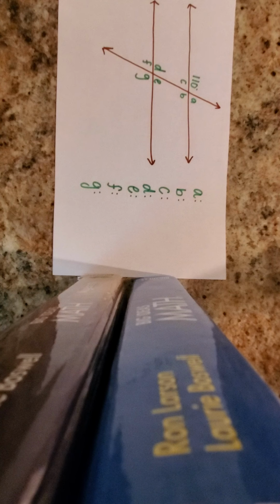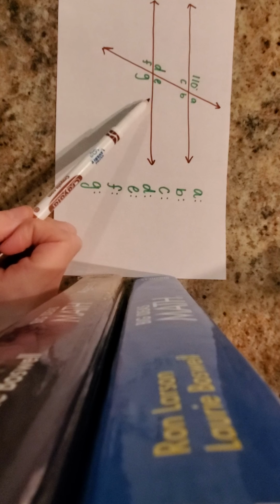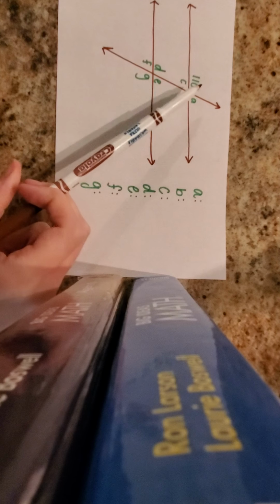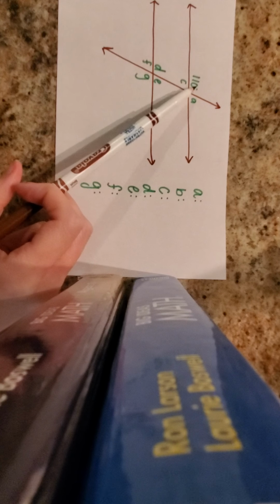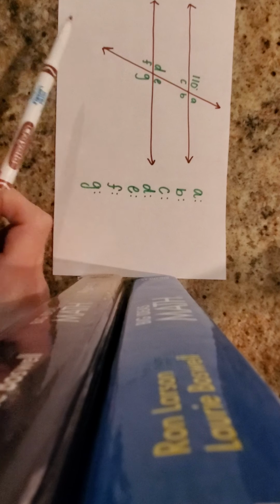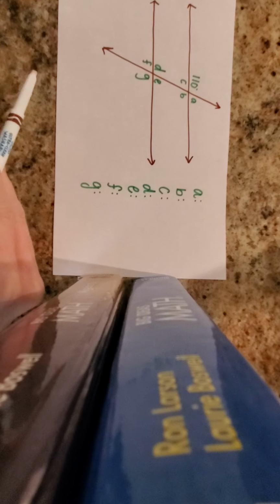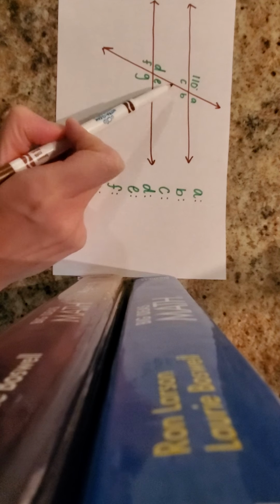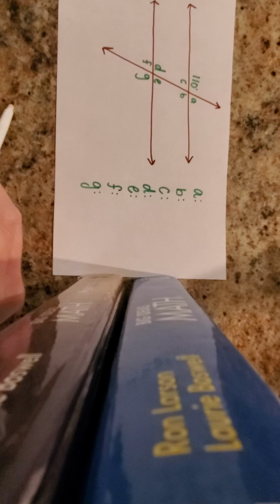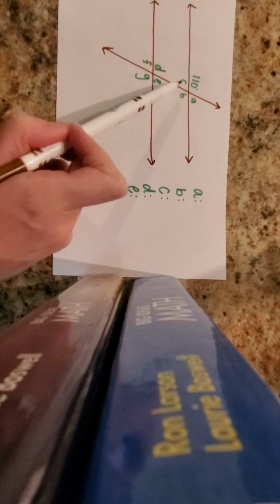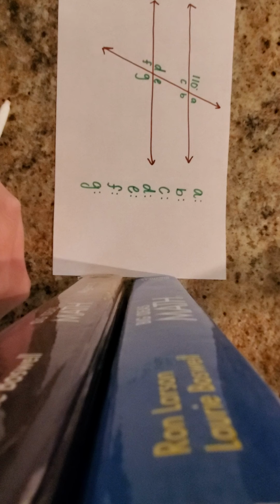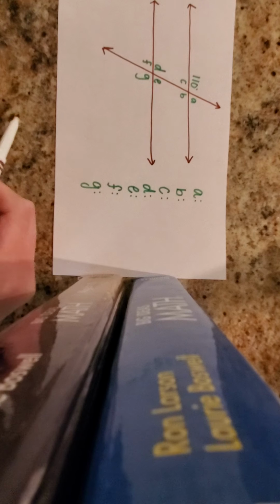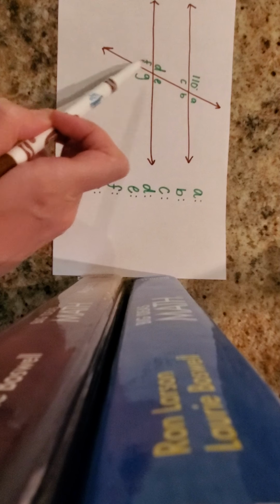All right, so what's cool about what you just learned is that if you have two parallel lines cut by a transversal and you know one of the measures of one of those angles, you can use all of those properties that you just learned to figure out all of the rest of the angles. So you now have a ton of different methods to be able to figure out what each one of those angles are. So there are a bunch of different ways that you could use to figure out these angles.